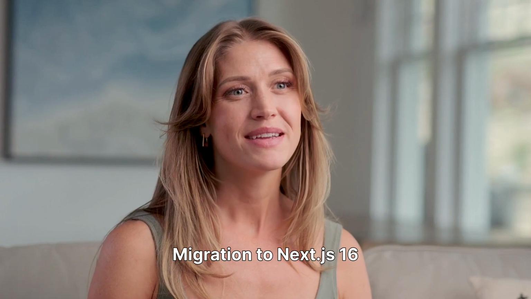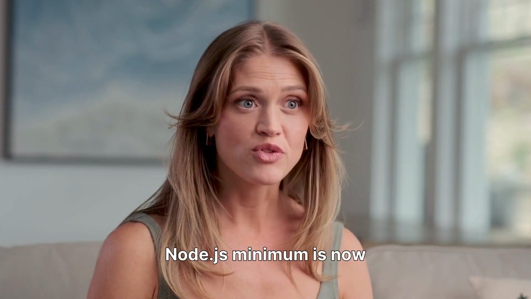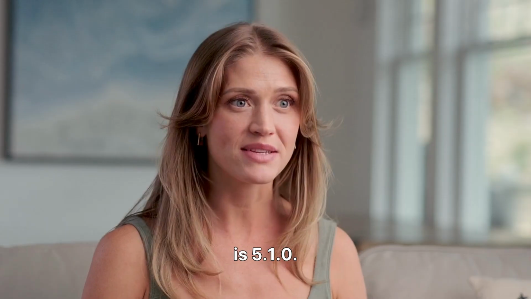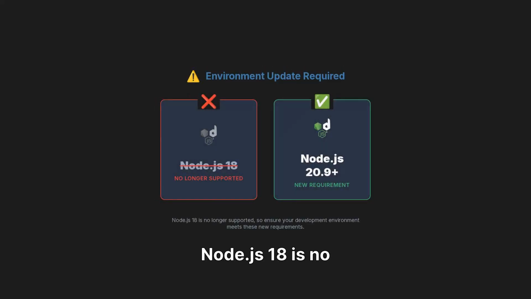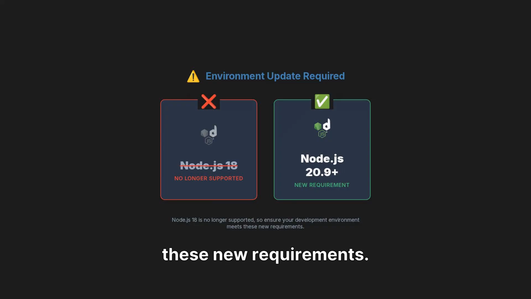Migration to Next.js 16 requires mandatory version updates. Node.js minimum is now 20.9.0, and TypeScript minimum is 5.1.0. Node.js 18 is no longer supported, so ensure your development environment meets these new requirements.